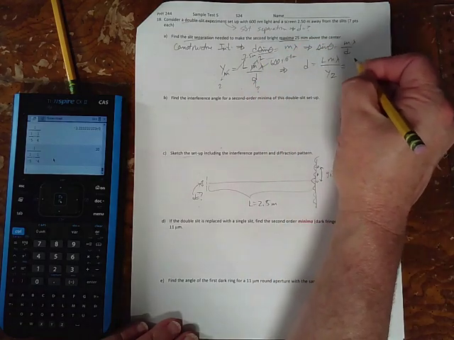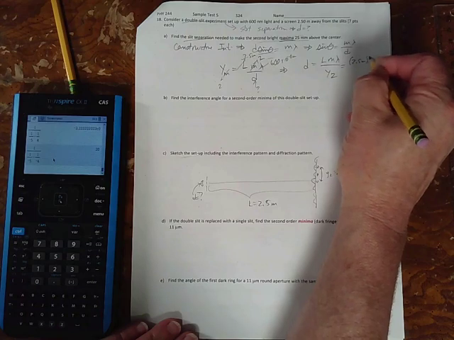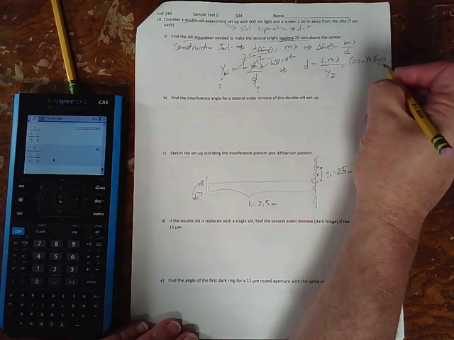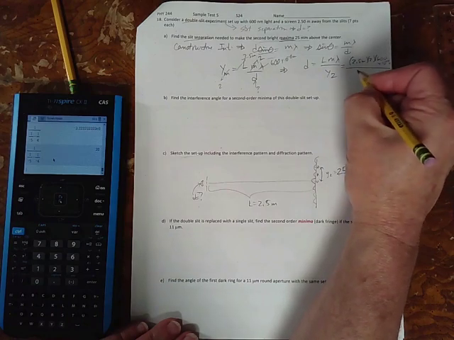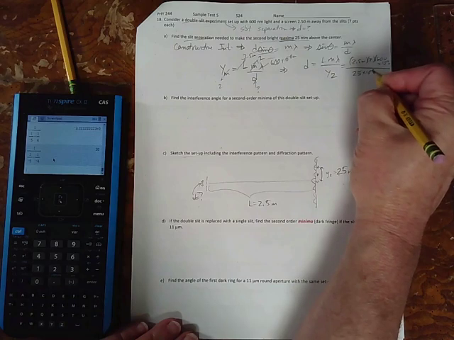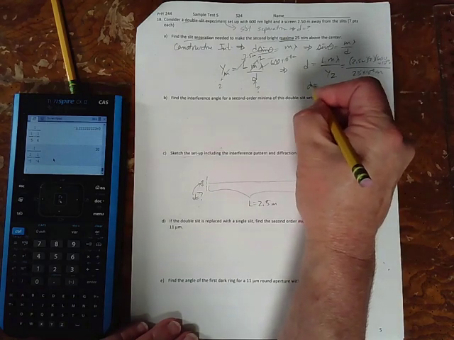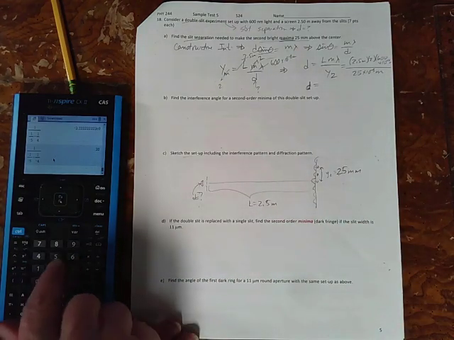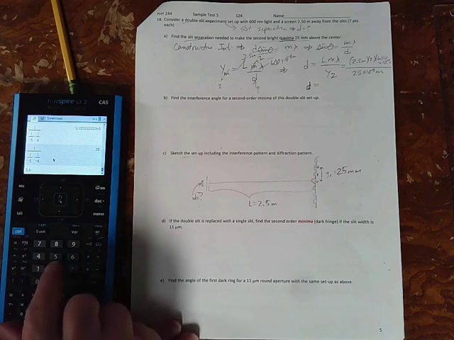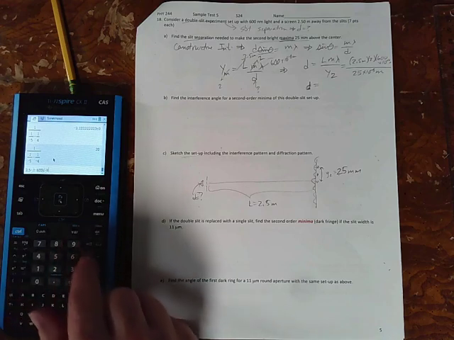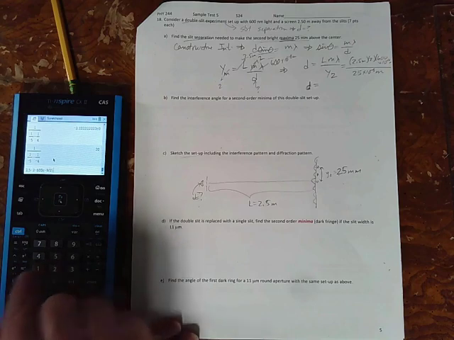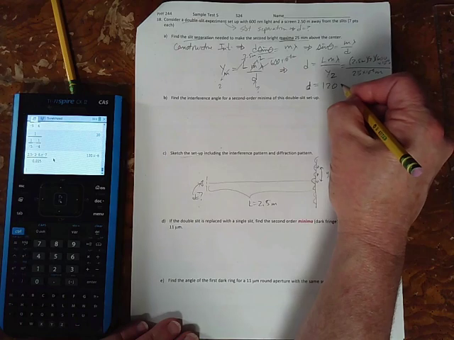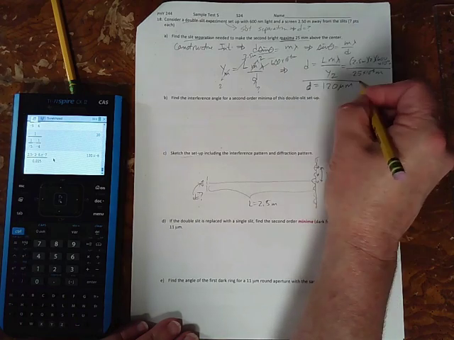All right, 2.5 meters, 2, 600 times 10 to the negative 9 meters, divided by 25 times 10 to the negative 3 meters. So d is 2.5 times 2 times 600 times 10 to the negative 9 divided by 25 times 10 to the negative 3. 120 micrometers, 10 to the negative 6 meters.